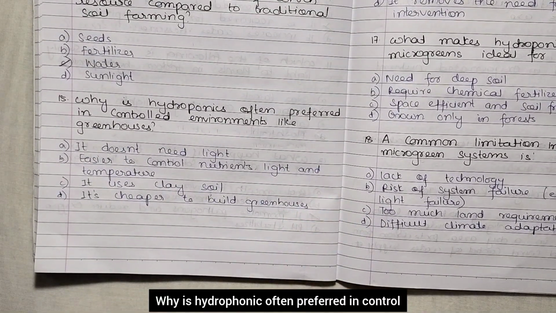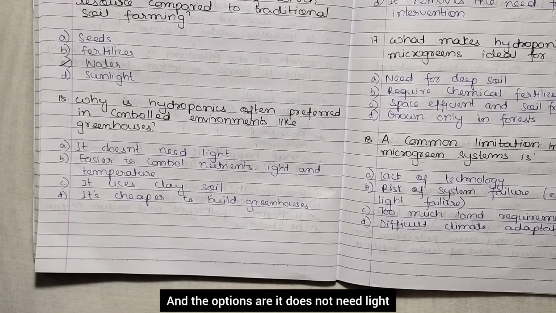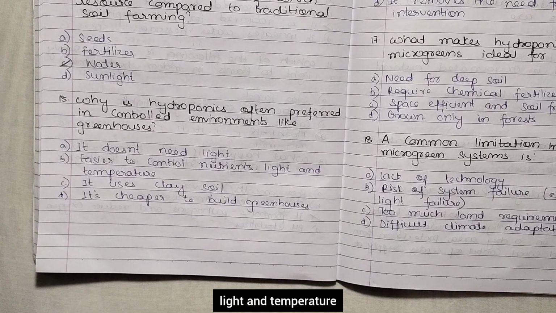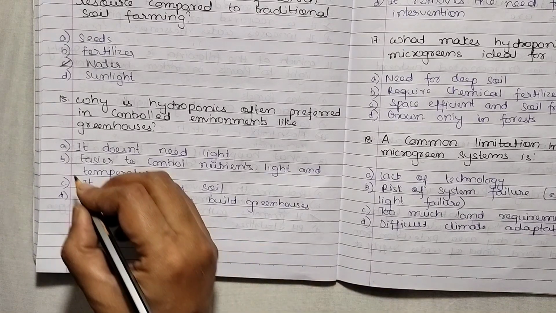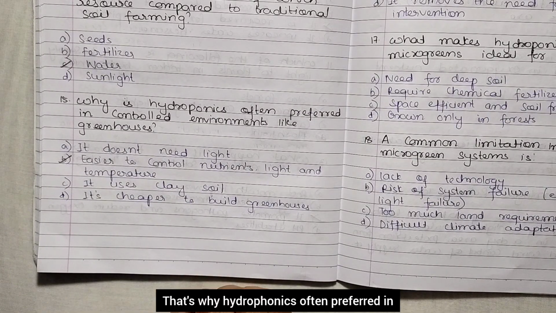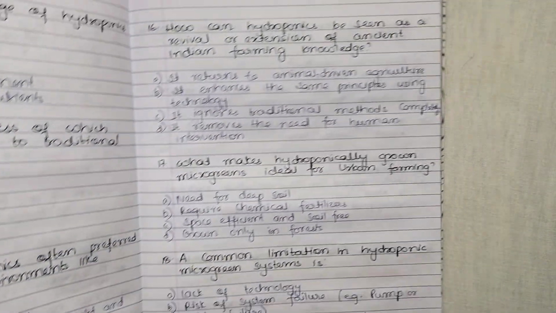Why is hydroponics often preferred in controlled environments like greenhouses? The options are it does not need light, easier to control nutrients, light and temperature, it uses clay soil, it is cheaper to build greenhouses. So easier to control nutrients, light and temperature. That's why hydroponics is often preferred in controlled environments like greenhouses.